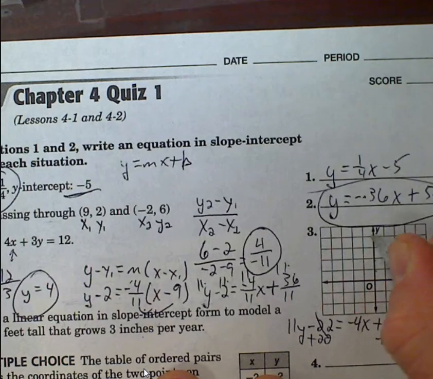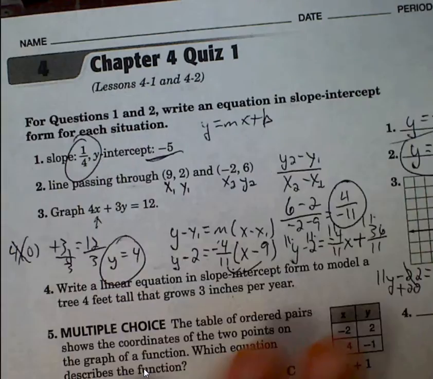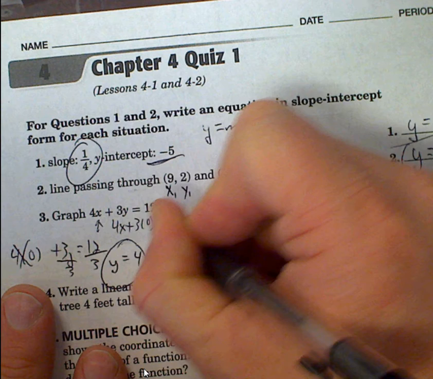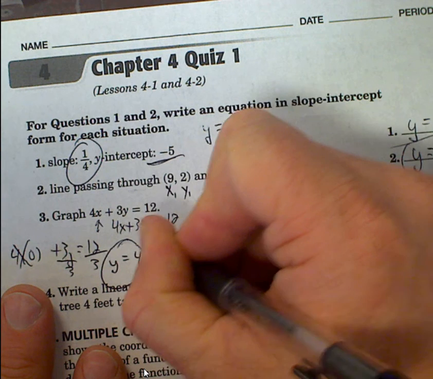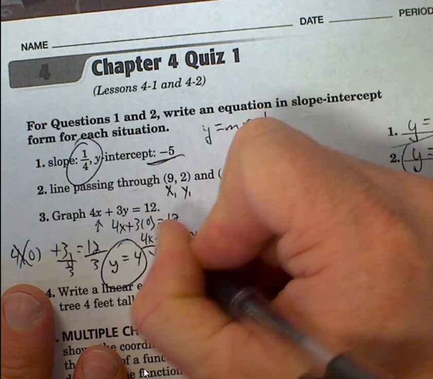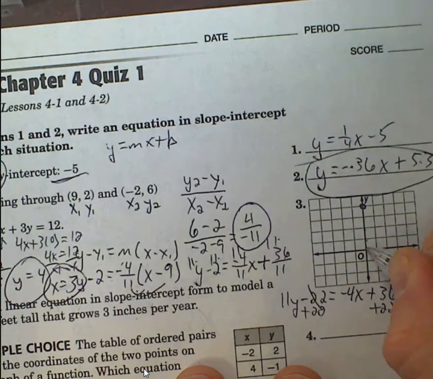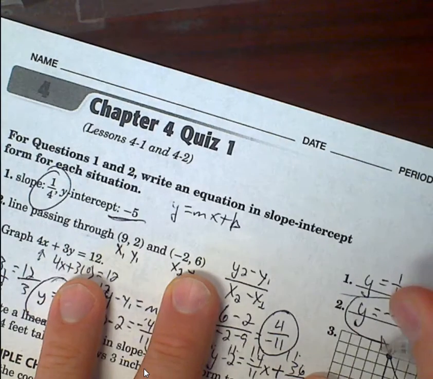1, 2, 3, 4. If I plug in 0 to y, I get 4x plus 3 times 0 equals 12. So I get 4x equals 12. Divide by 4, and I get 3. So x equals 1, 2, 3. There is my line.